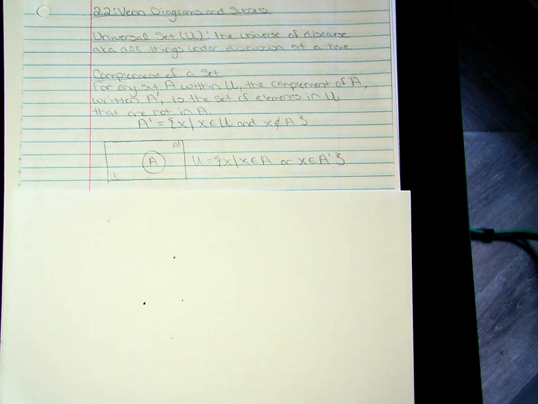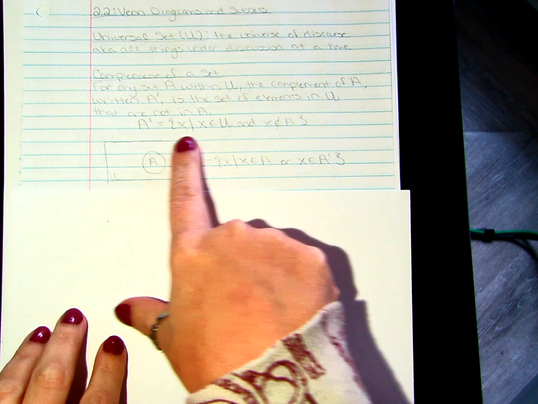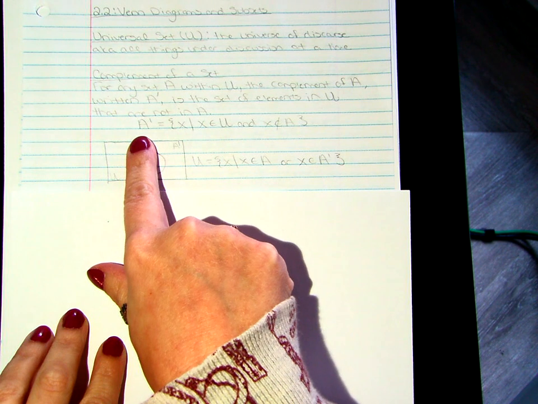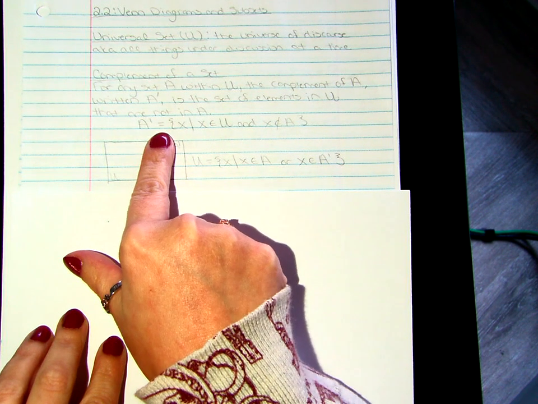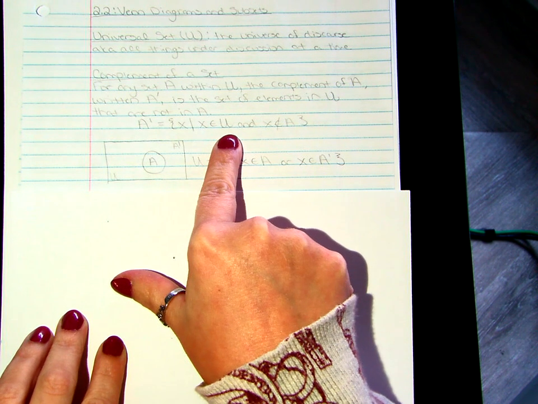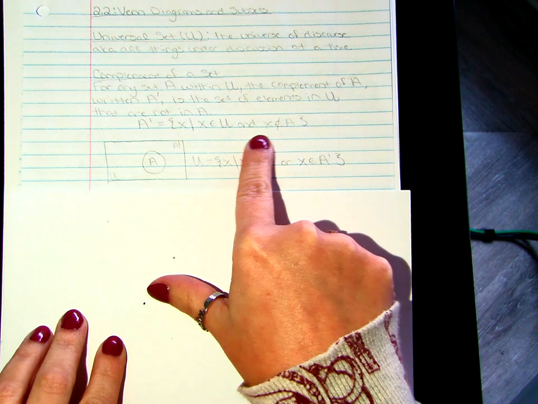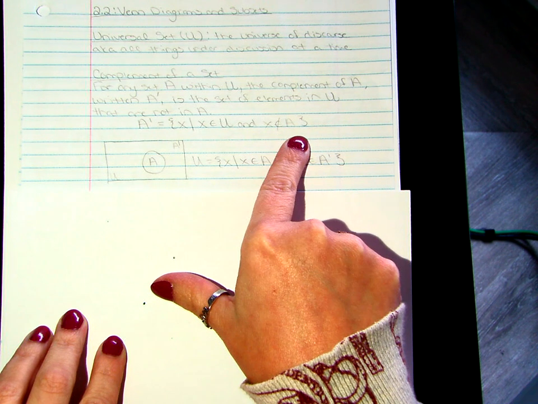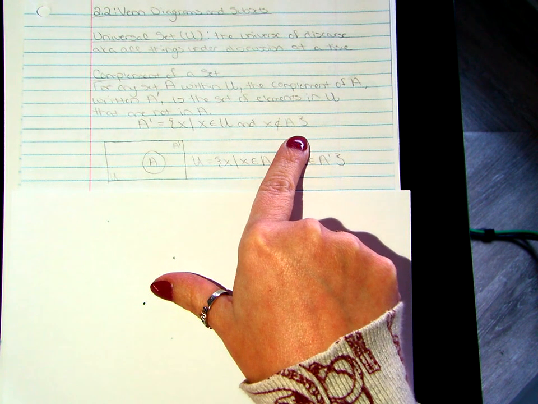So the complement of a set states that for any set A that lives within the universal set, the complement of A, which is written as A prime, or A with that little dash above it, is the set of elements in U that are not in set A. So if we write this out with our set builder notation, the complement of set A is the set of X such that X is an element of the universal set and X is not an element of A. That's how we would read that.